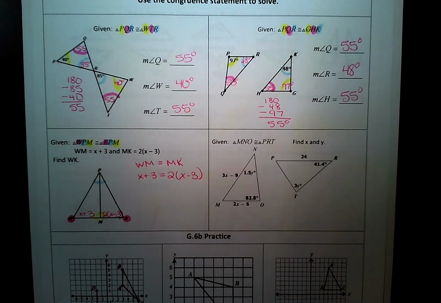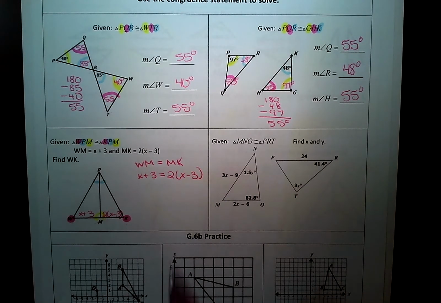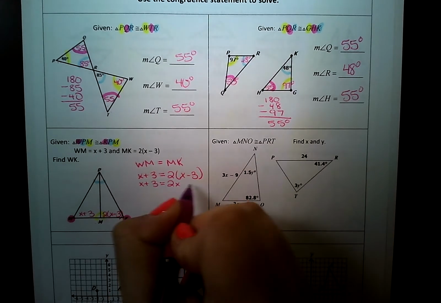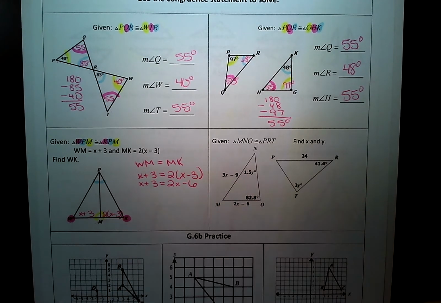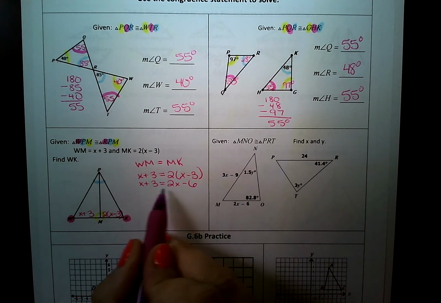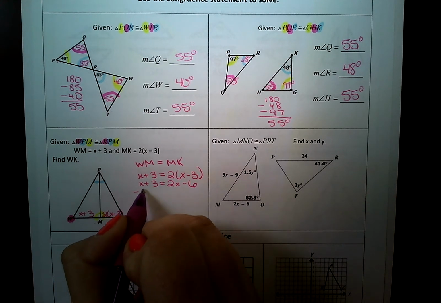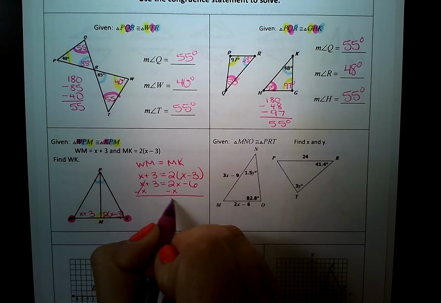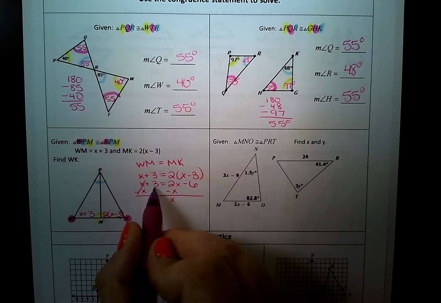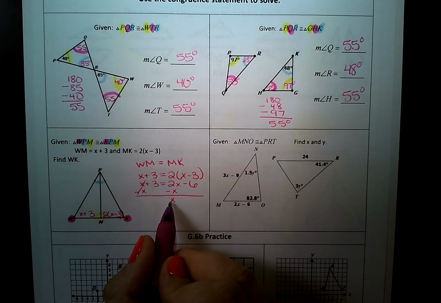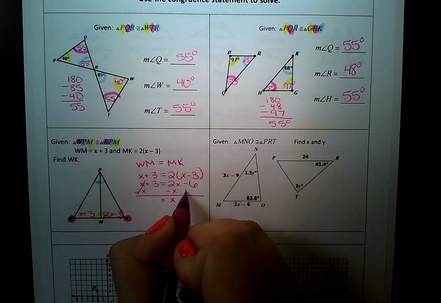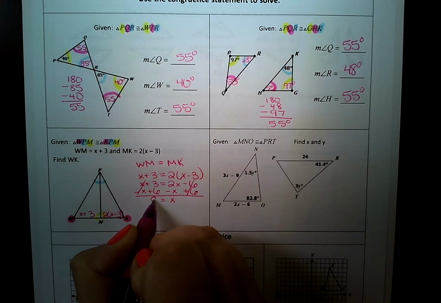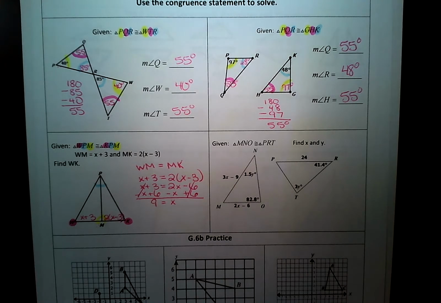Now my approach to solving for x here is to distribute 2 times x and 2 times negative 3. I have x's on both sides of the equation, so I'll subtract this x and bring it to the right. I have numbers on both sides of the equation, and since I brought the variable to the right, I'll send the numbers to the left, so I'll add 6. And I'll have 9 is equal to x.